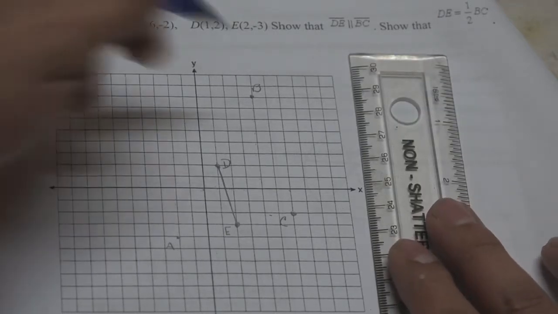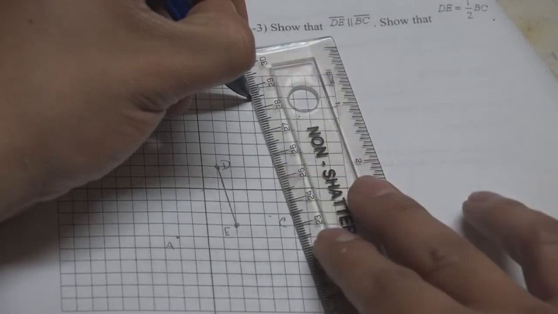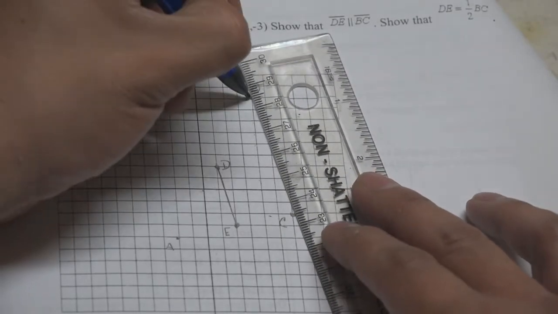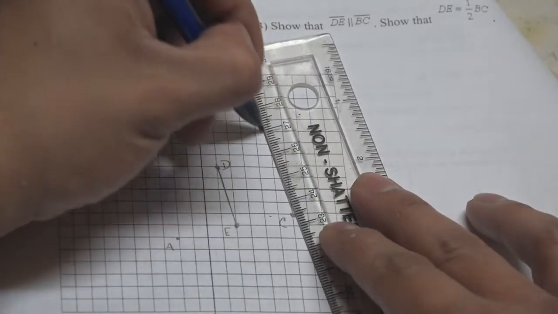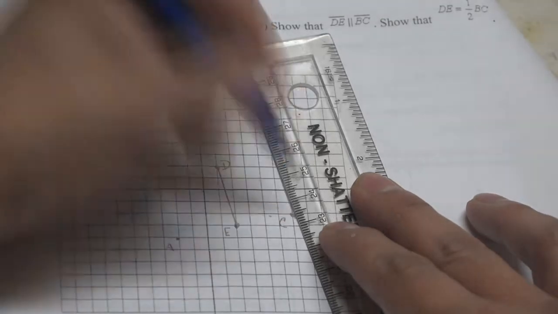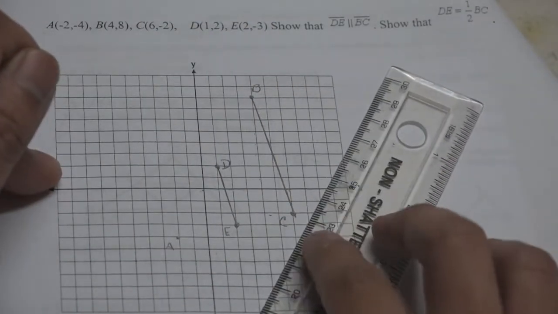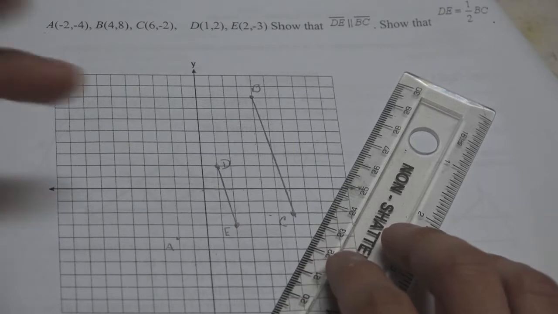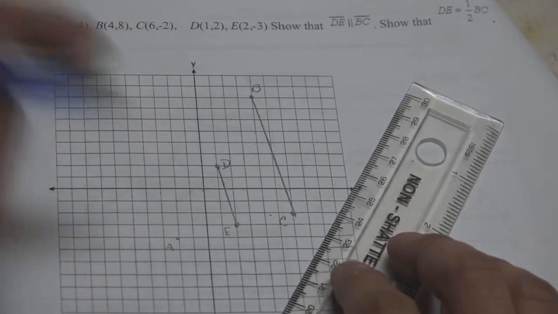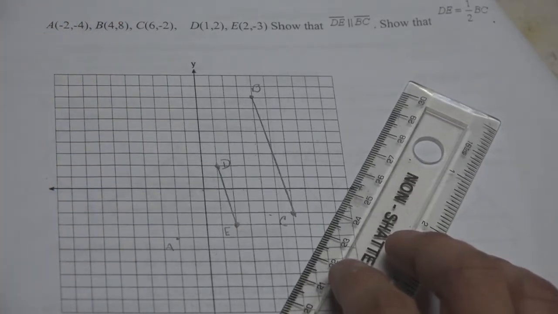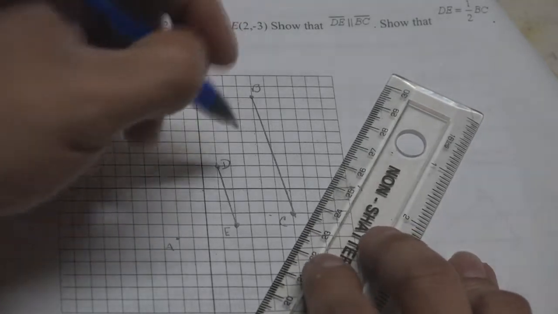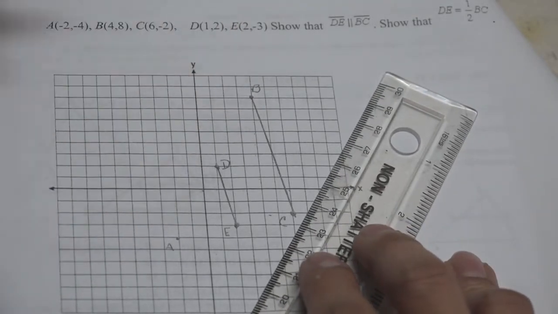BC is right here. Oh, look at this. Now I know. You see, you have to make sense of the problem. Now I understand. What are we looking at right now? Mid-segments of a triangle. So I'm going to do triangle ABC.